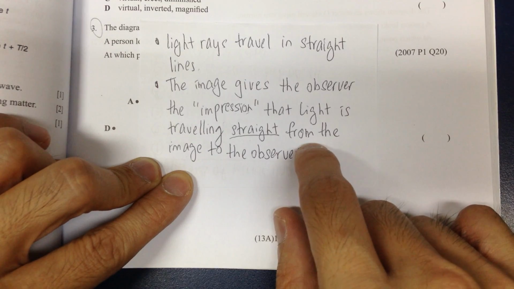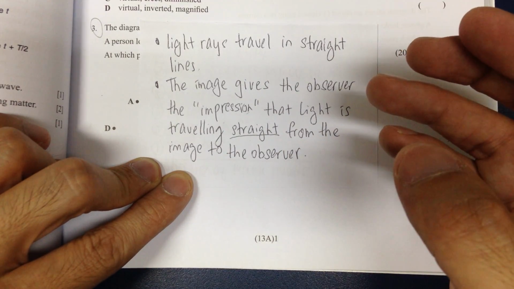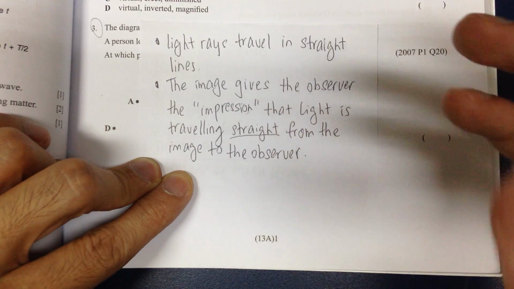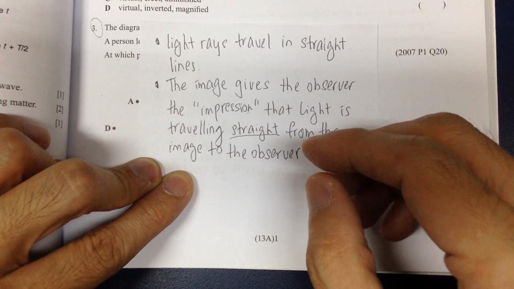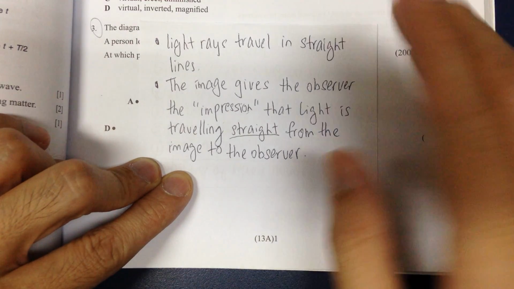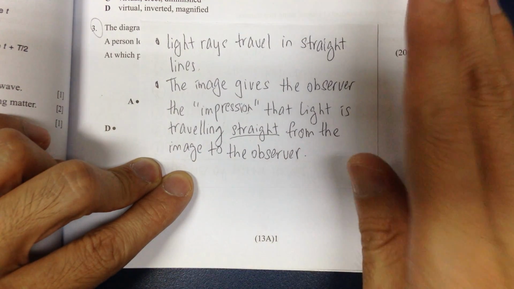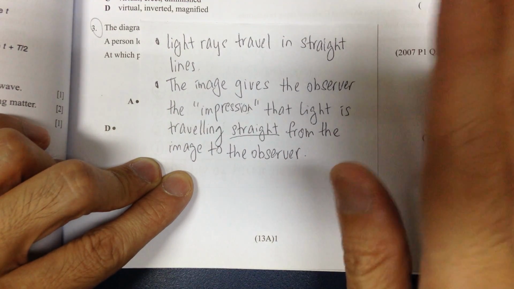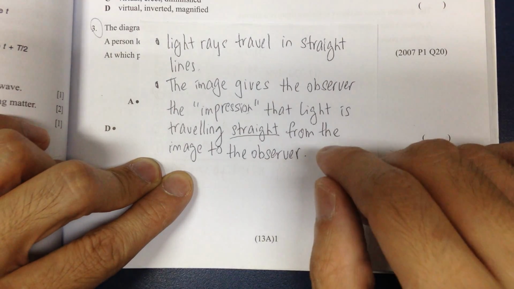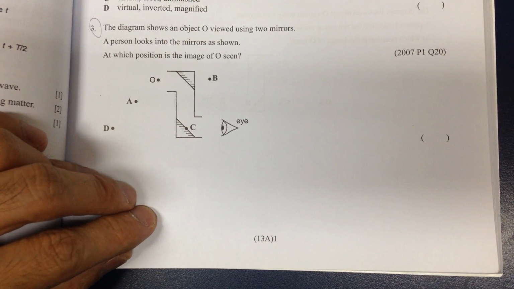So when I'm looking at the image in the mirror, I think the light ray travels from that image inside the mirror to me, rather than being reflected. Number 1, the distance between the image and the object is the same. Number 2, light seems to travel from the image to the observer in a straight line. So with these 2 concepts, let's approach the question now.